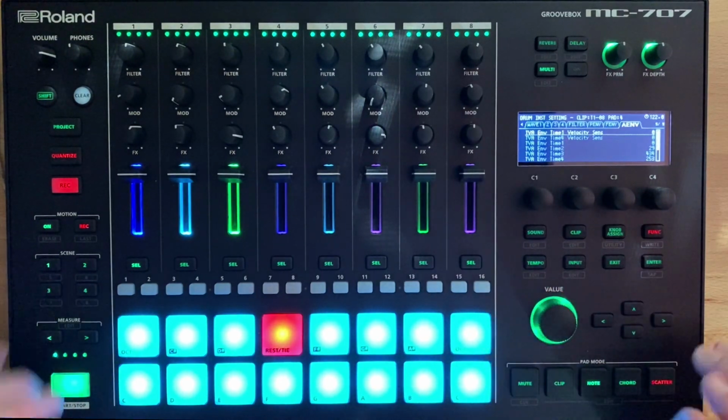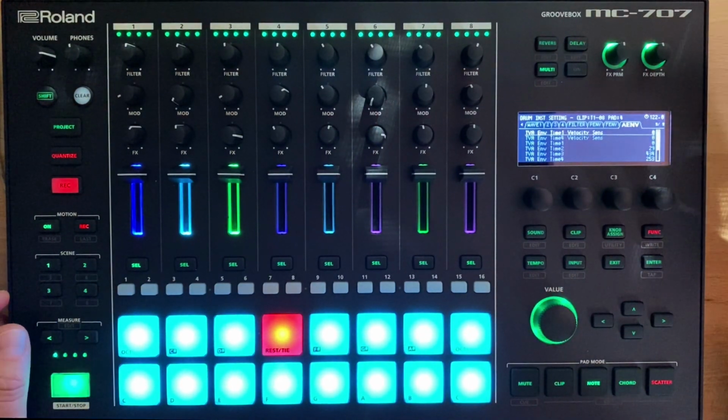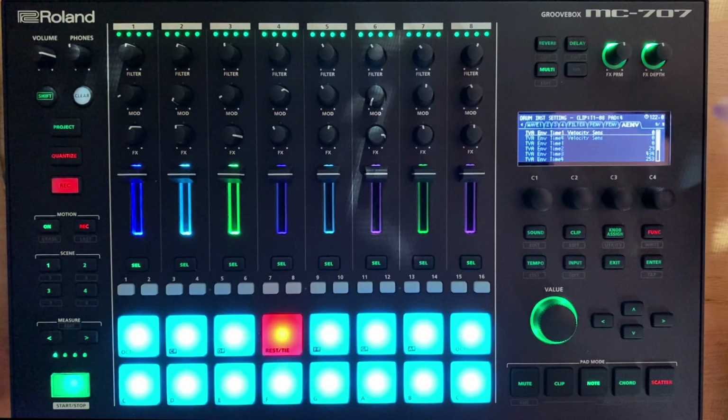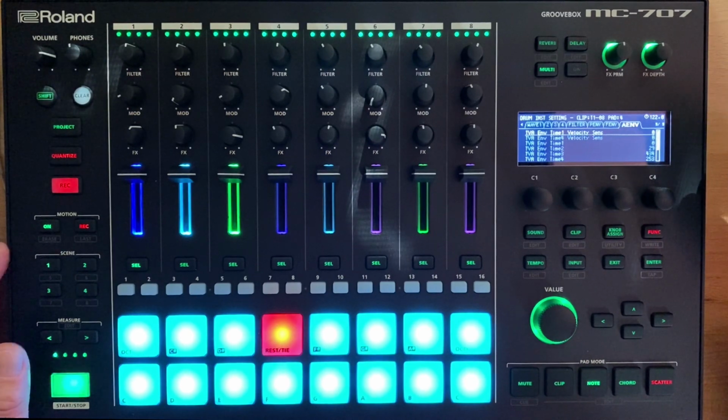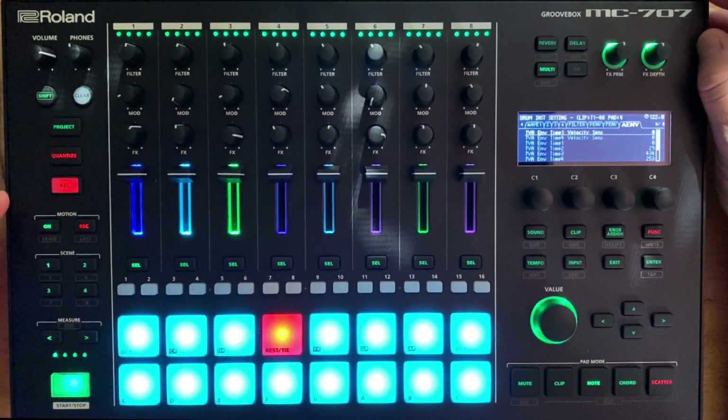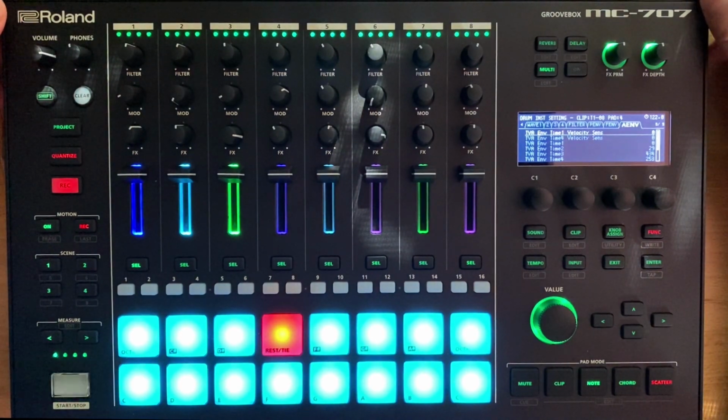I want to experiment some more with the random velocity switching for the samples to have hi-hats that change randomly every other time. I think that'll add a lot of variety. And the fact you can do random velocity amounts and stuff like that as well. Really cool. Anyway, that was a quick overview of some of the functionality here, some of the things I like about the 707 when it comes to drums and rhythm programming.